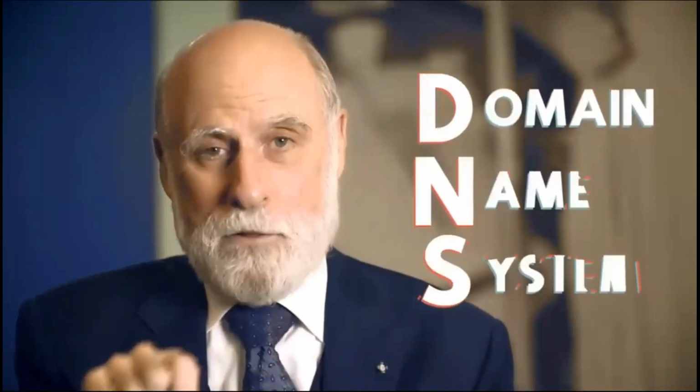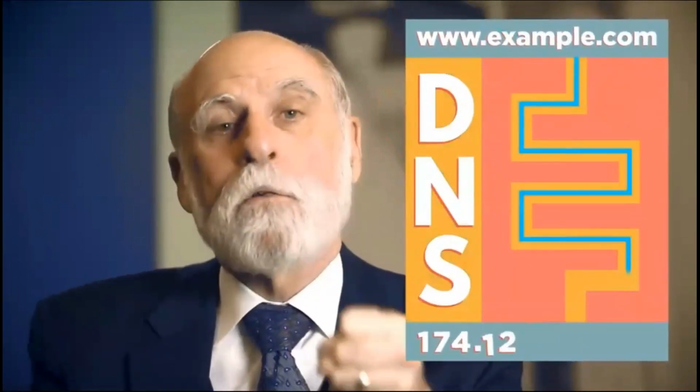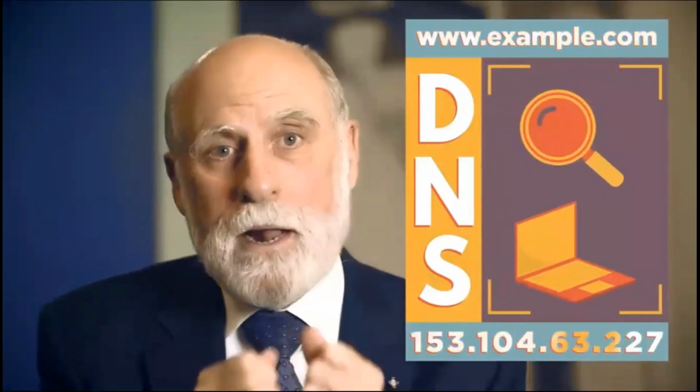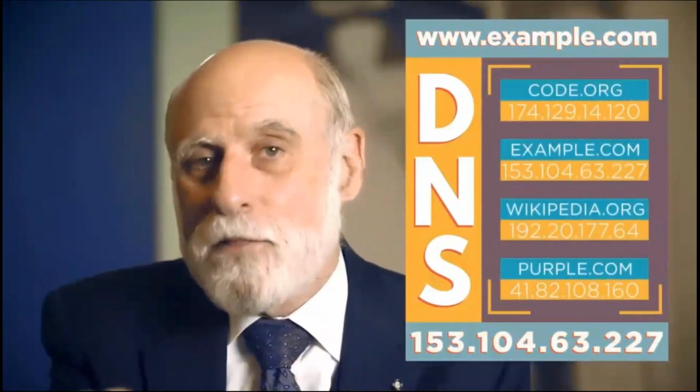Most users never see or care about internet addresses. A system called the Domain Name System, or DNS, associates names like www.example.com with the corresponding addresses. Your computer uses the DNS to look up domain names and get the associated IP address, which is used to connect your computer to the destination on the internet.